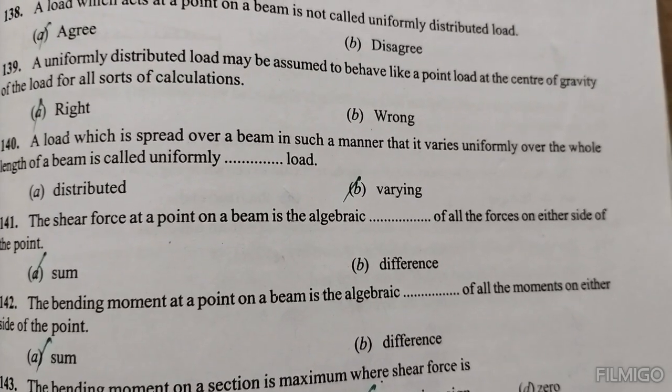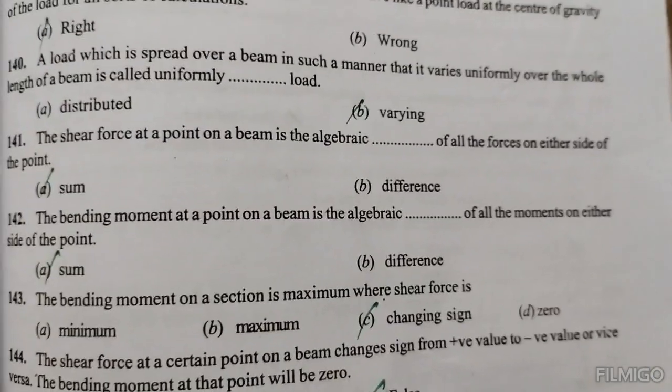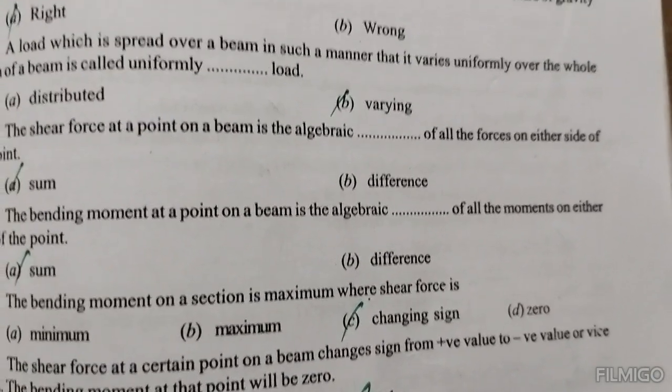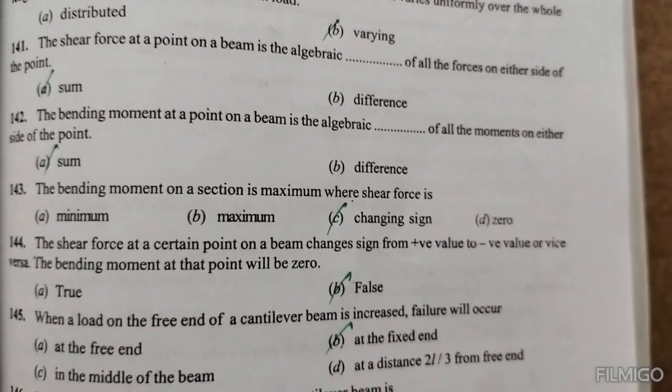The shear force at a point on a beam is the algebraic sum of the forces on one side of the point. The bending moment at a point on a beam is the algebraic sum of the moments on one side of the point. The bending moment is maximum at the section where the shear force changes sign.